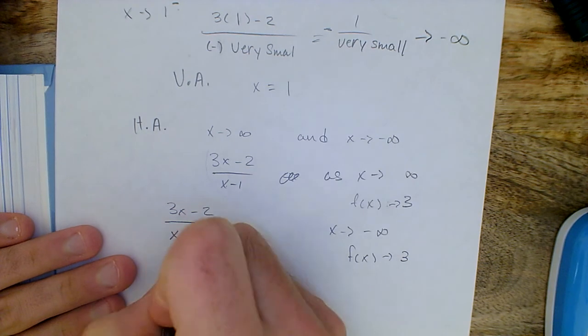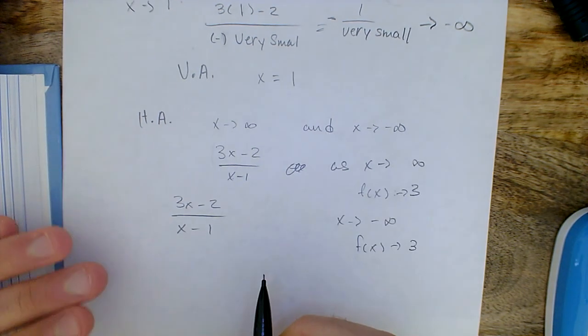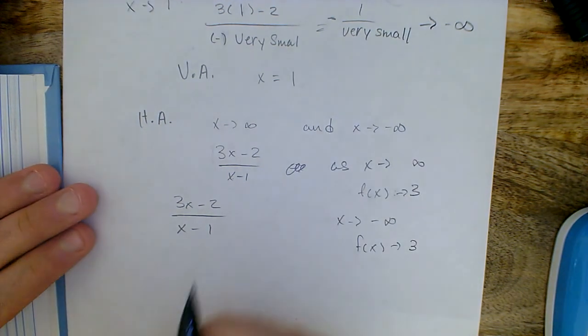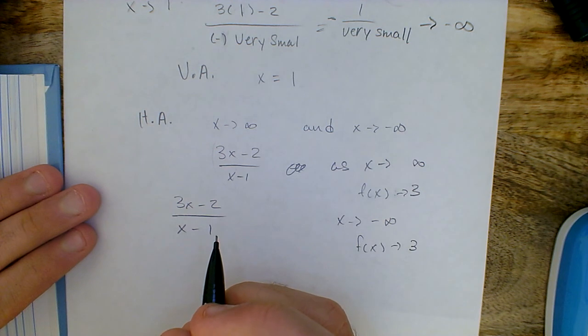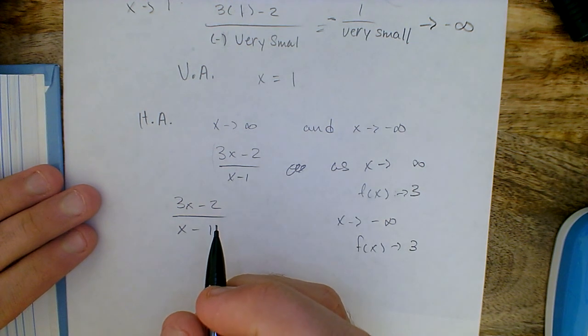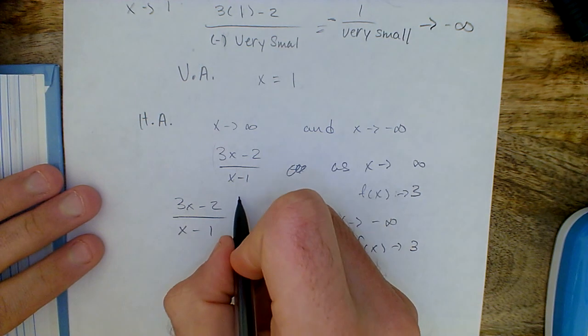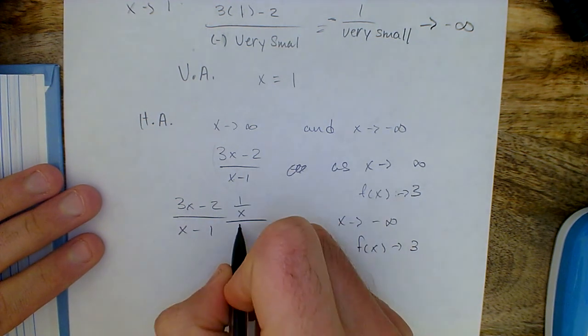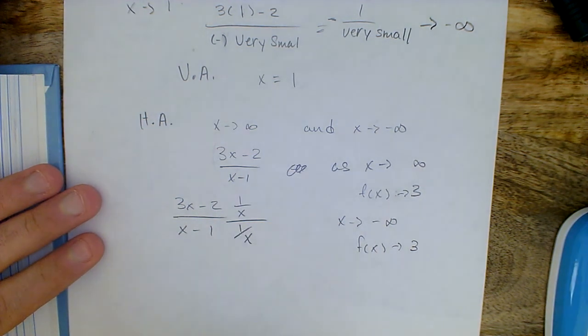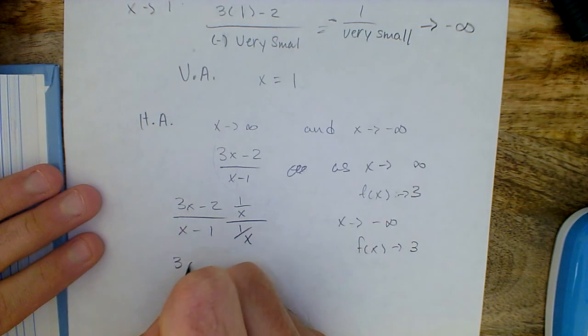So the way this really works is, if I'm going to manipulate this over x minus 1, I'm going to multiply the top and bottom of this fraction by 1 over x.